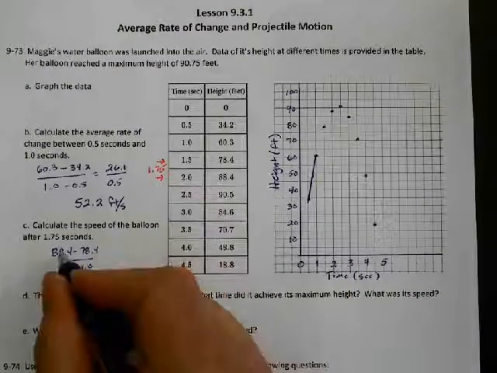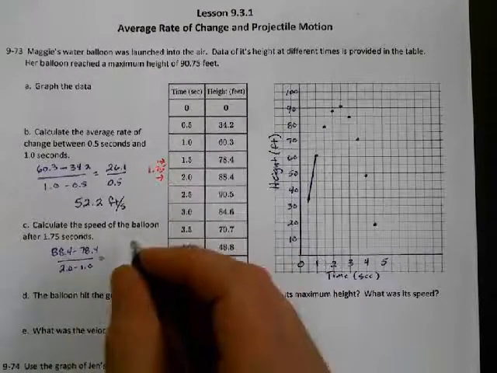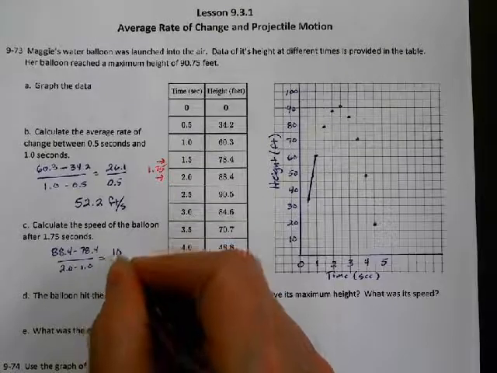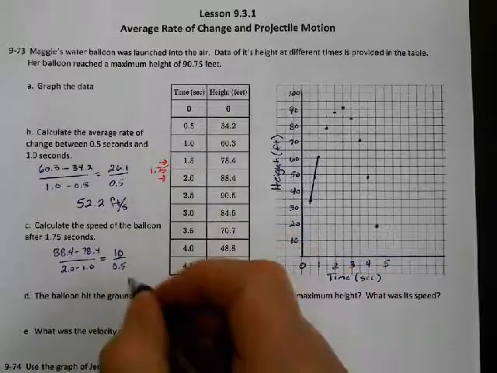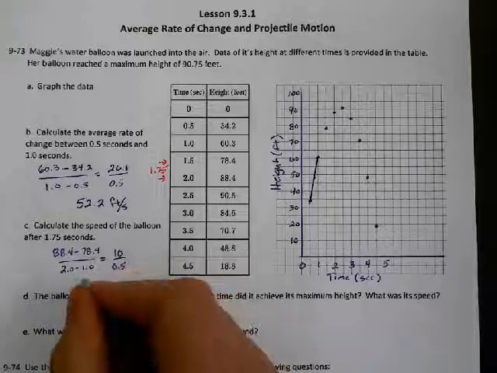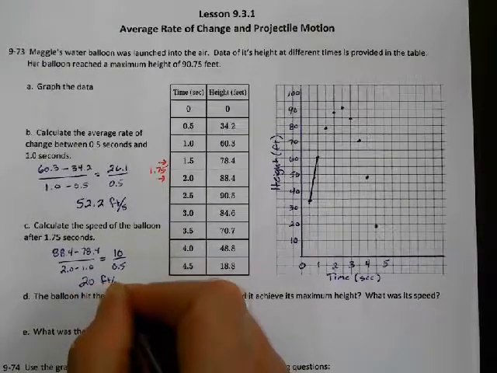So this is the change in the feet. This is the change in the seconds. I end up with 10 on top and 0.5 on the bottom. So 10 divided by 1/2 is 20. So now we are going 20 feet per second.